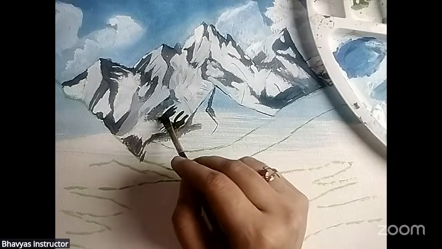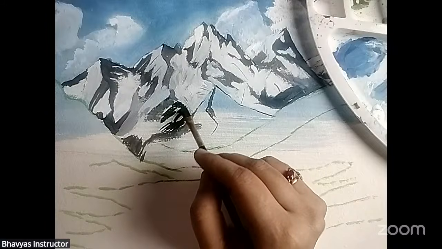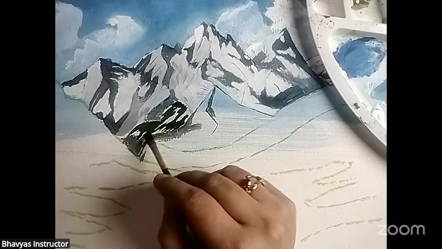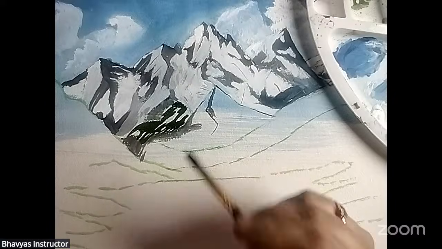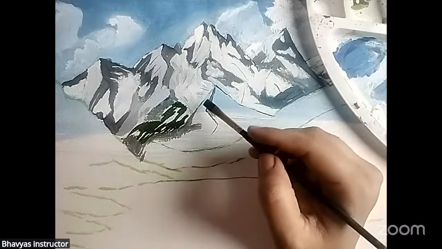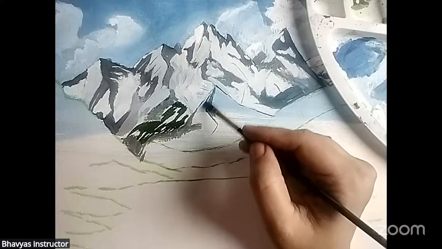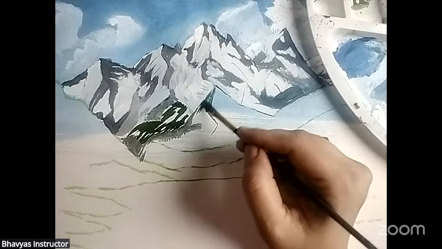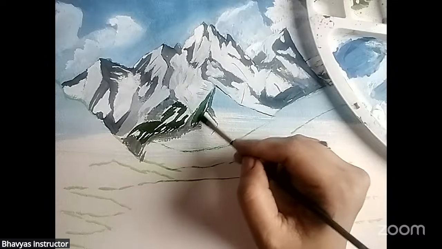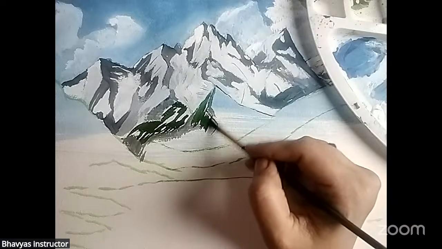So leave little spaces when you are adding the color. Okay. In the middle, we need to use yellow. So a little bit of light green where the highlights are visible. A little bit of light green like this.